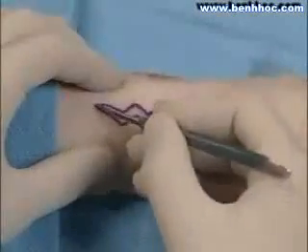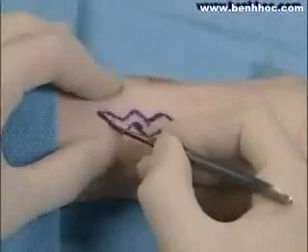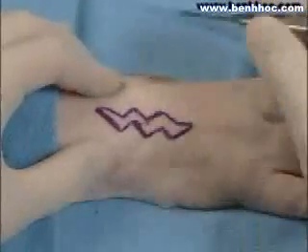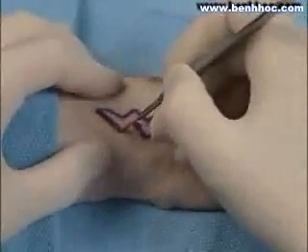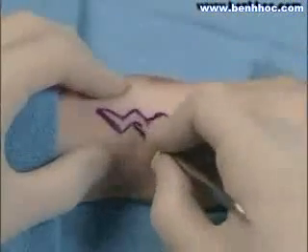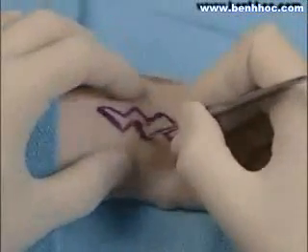W-plasty is a scar revision technique that's utilized to camouflage scars that are not parallel to relaxed skin tension lines. We use a geometric broken line closure when we have hypertrophic scars that are parallel to the relaxed skin tension lines.